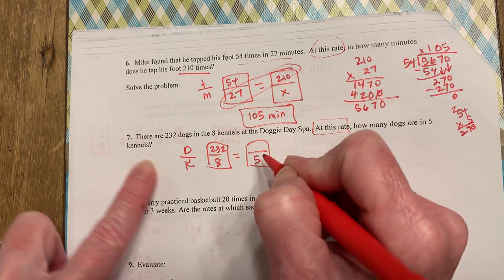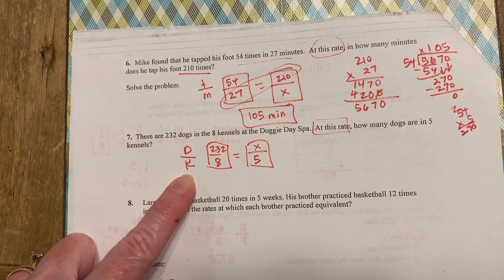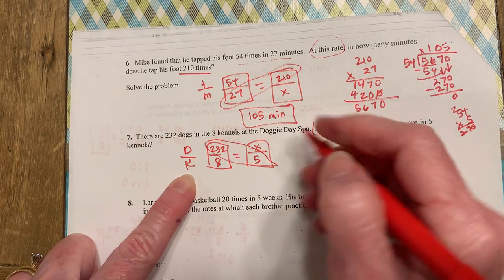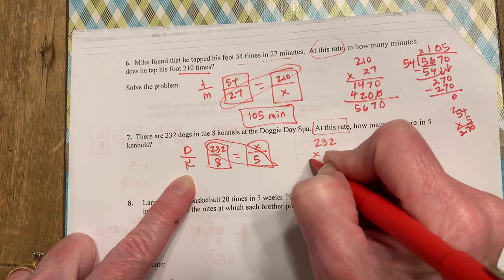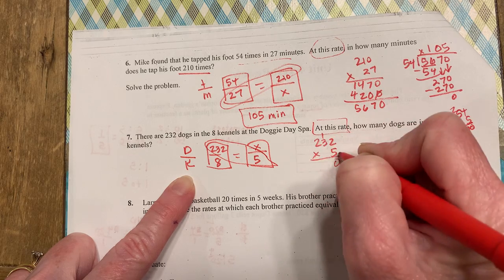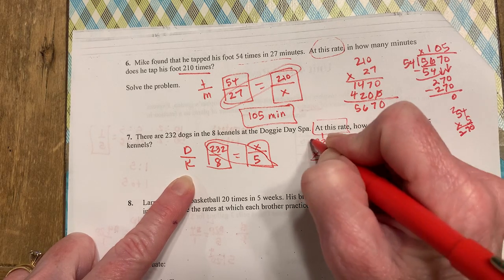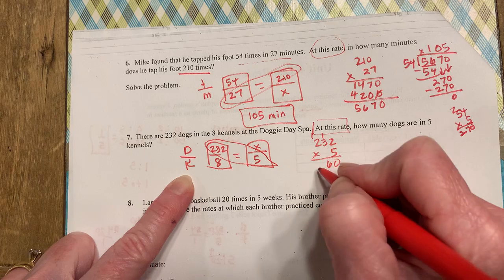So that's going to be on bottom with my kennels. And then I'm solving for the dogs. So multiply diagonally, 232 times 5. 5 times 2 is 10, carry your 1. 5 times 3 is 15, plus 1 is 16. 5 times 2 is 10, plus 1 is 11.